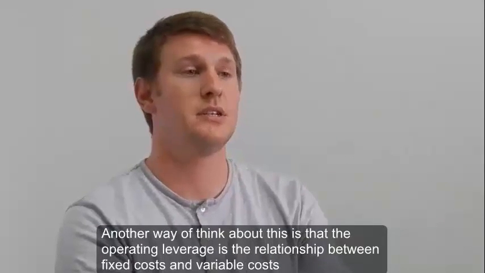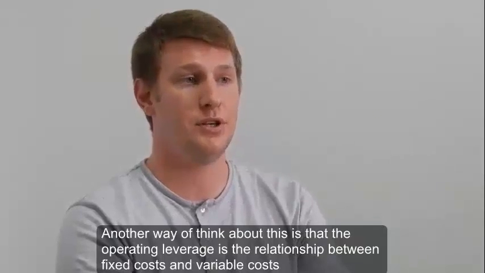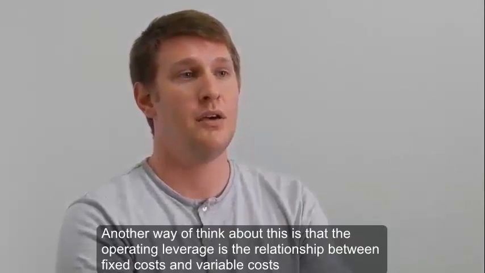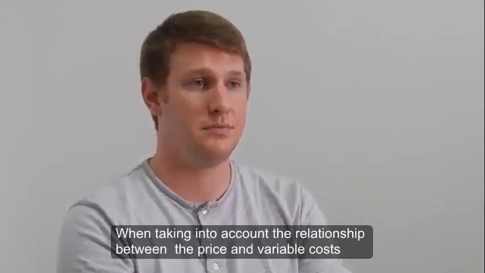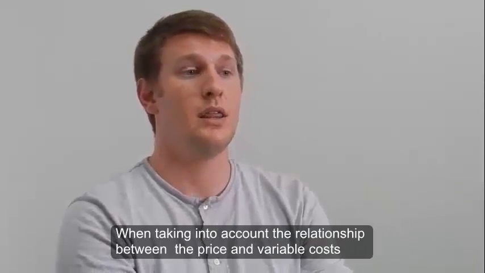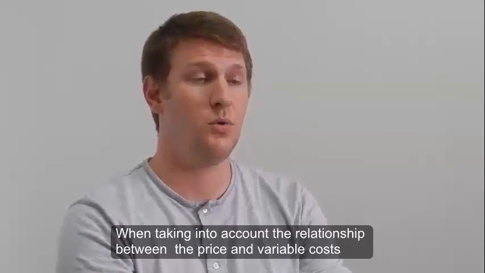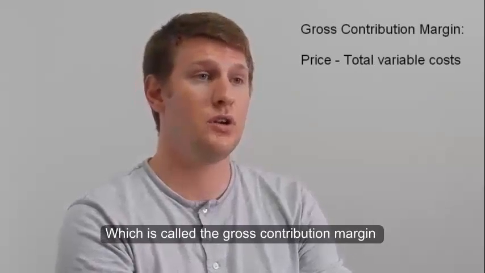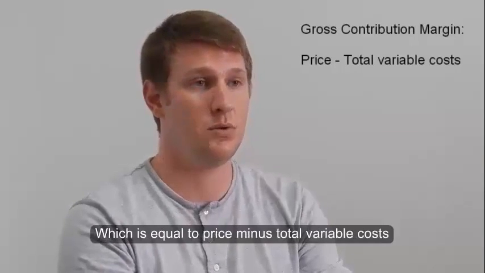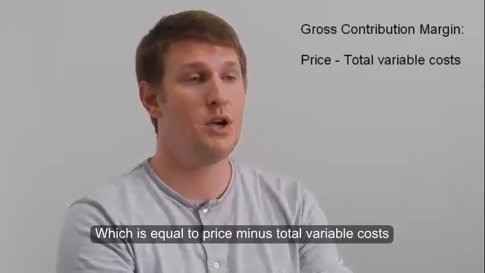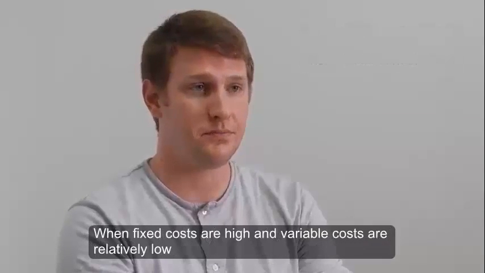Another way to think about this is that the operating leverage is the relationship between fixed costs and variable costs, when taking into account the relationship between the price and the variable cost, which is called the gross contribution margin, which is equal to price minus total variable costs.